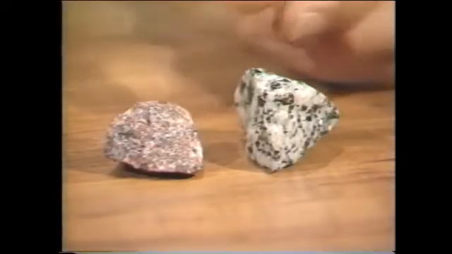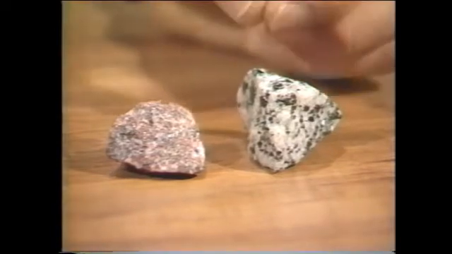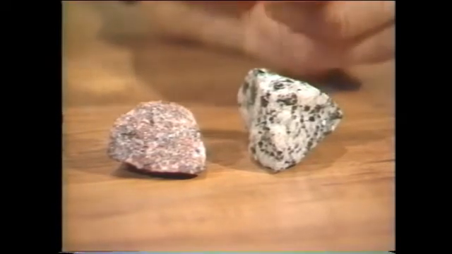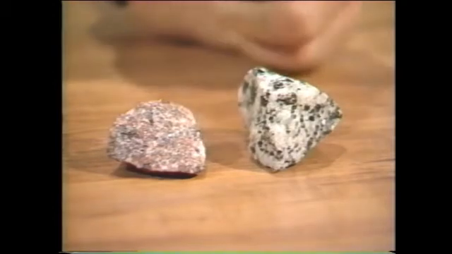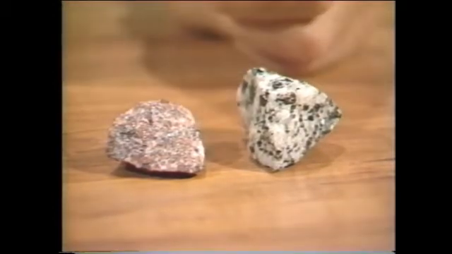Let's take a look at some igneous rocks. Remember, igneous rocks have either large crystals if they cooled slowly, or much smaller crystals, some very fine, if they cool quickly. Igneous rocks are usually multicolored, however there are some exceptions.